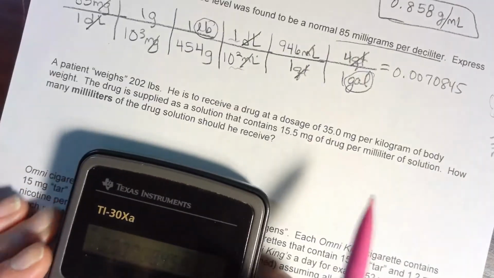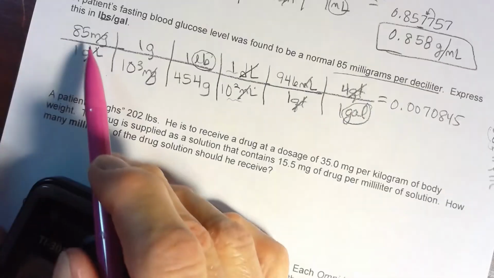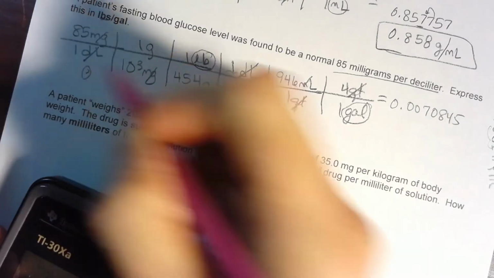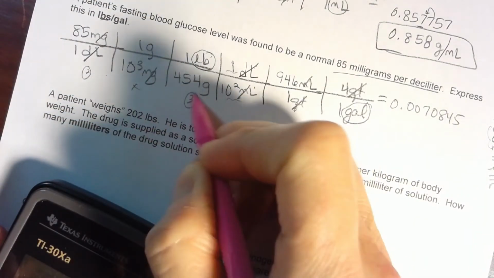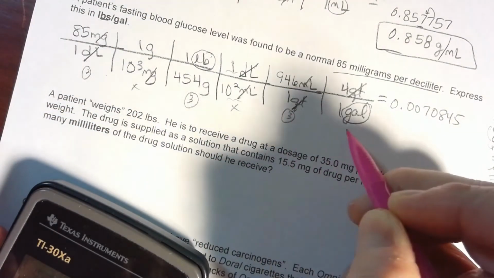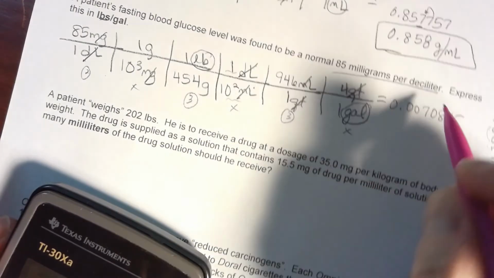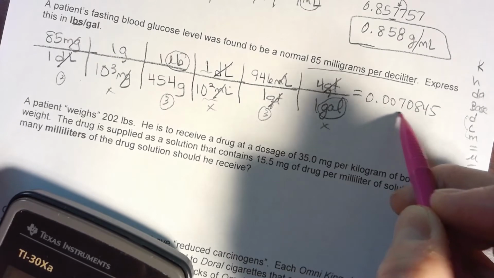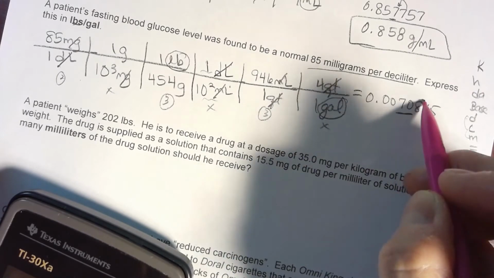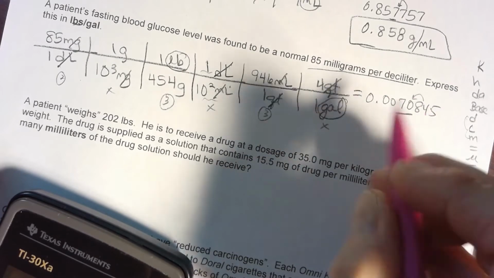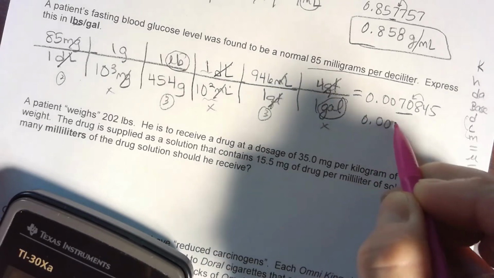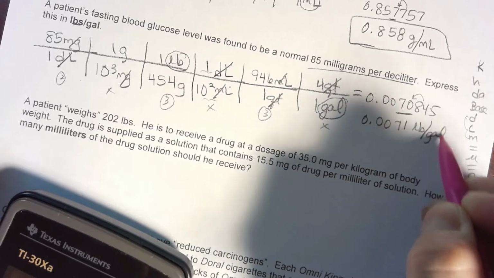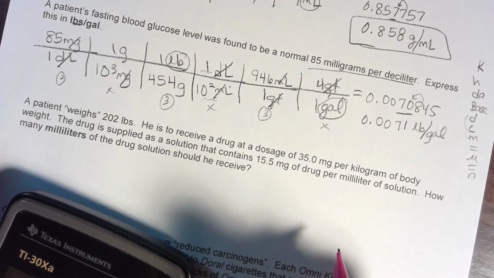Significant figures, going to go back to the original numbers. That's 2 significant figures. Exact, so this is 2, exact, 3, exact, 3, exact. So it's going to be 2. Now, these zeros are not significant. That means these 2 are my 2 significant digits. Does an 8 make a 0 go up? Yes. So 0.0071 pounds per gallon.